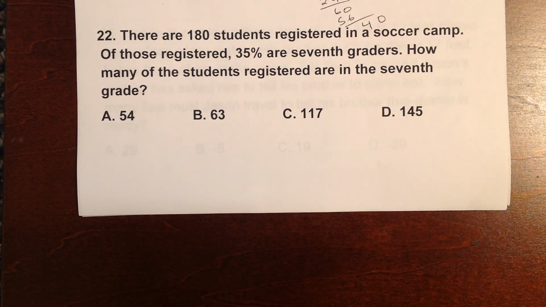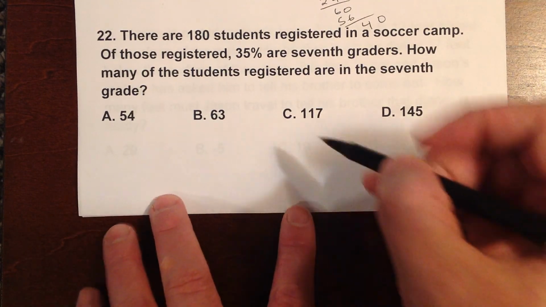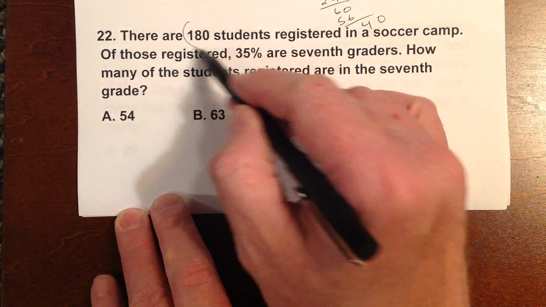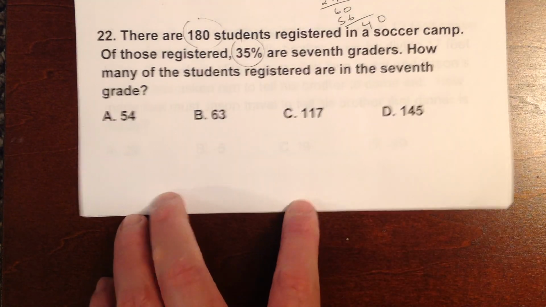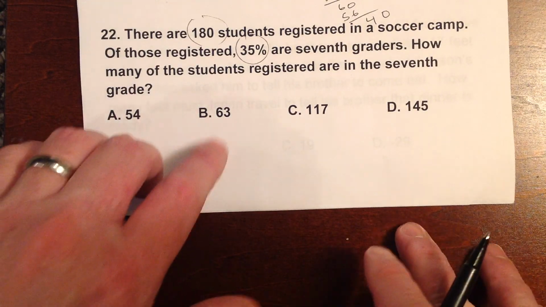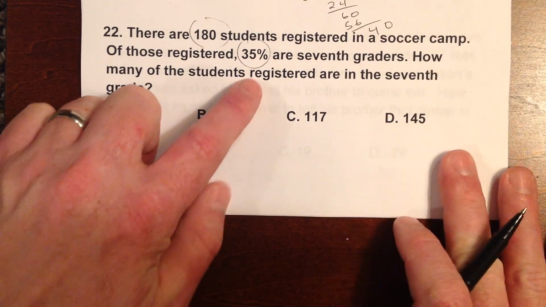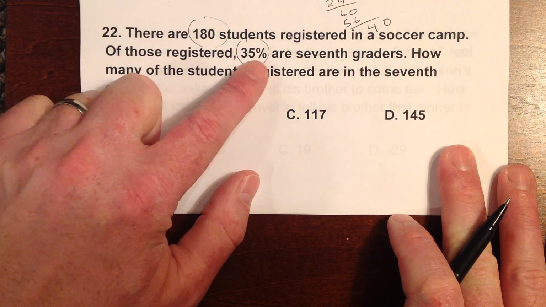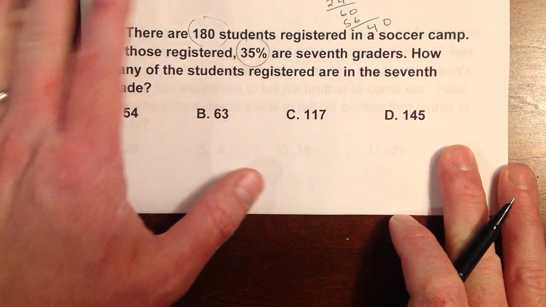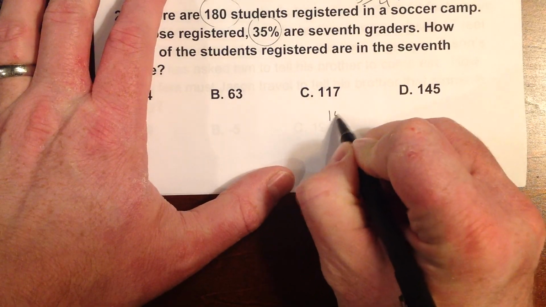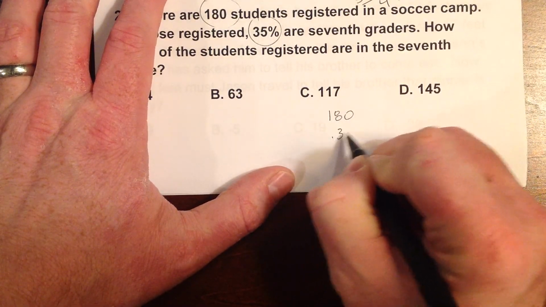There are 180 students registered at soccer camp. Of those registered, 35 are 7th graders. How many of the students registered are in the 7th grade? Basically, if you have 35%, you have to multiply the amount that you're looking at by the decimal equivalent to the percent. For any percentage, we move the decimal place over twice for its decimal equivalent. So what we're going to do here is multiply 180 times 0.35.